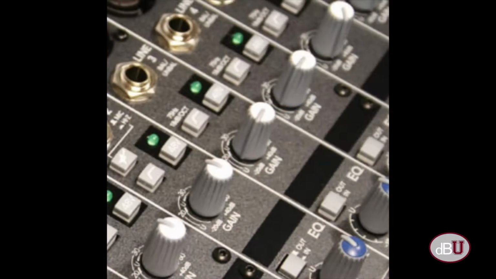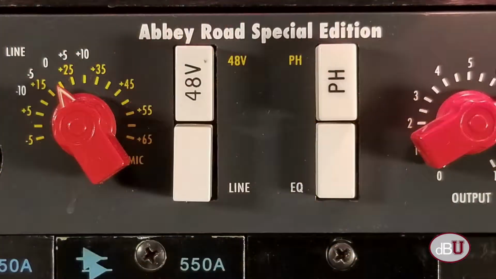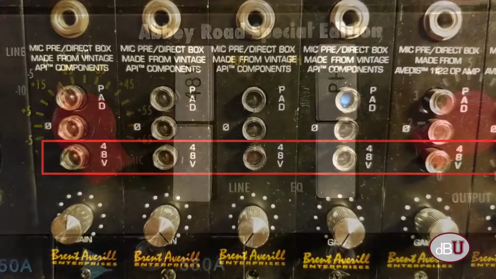Keep in mind that these stages are not interchangeable, but while some consoles might allow you to adjust this function from one control, the truth is they're staged differently. We covered how to stage these controls in our previous episode, and it's worth revisiting if you're still unclear on this topic. The next button, found near the gain, is the phantom power switch.